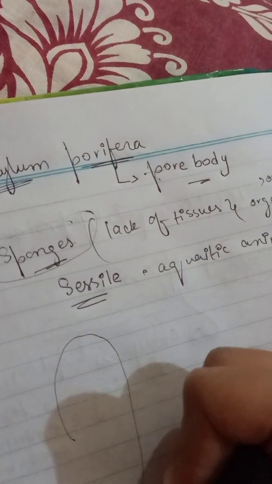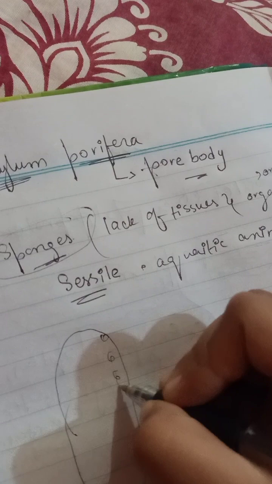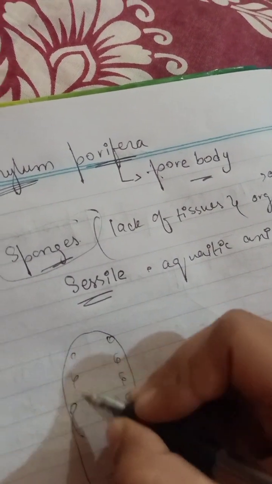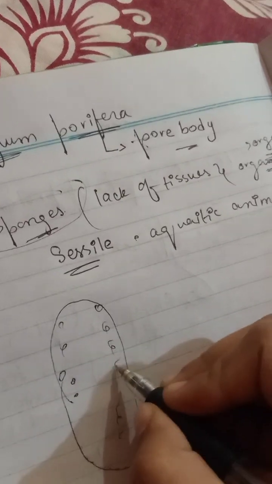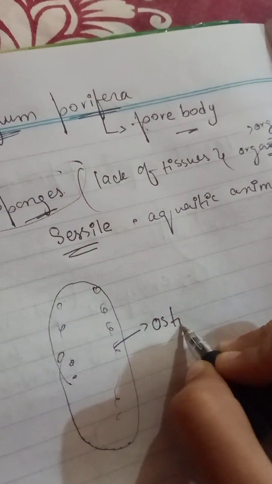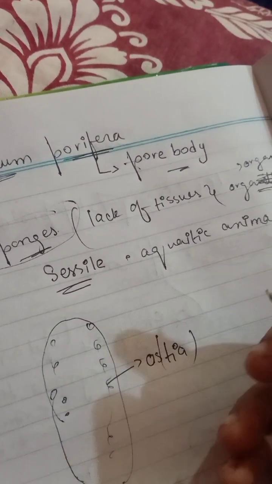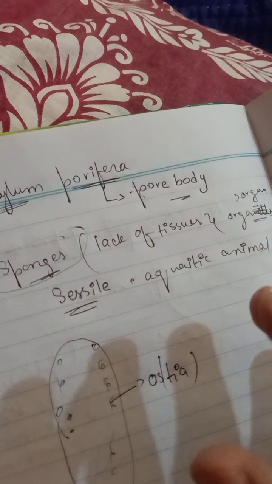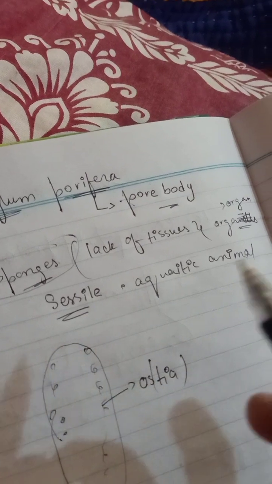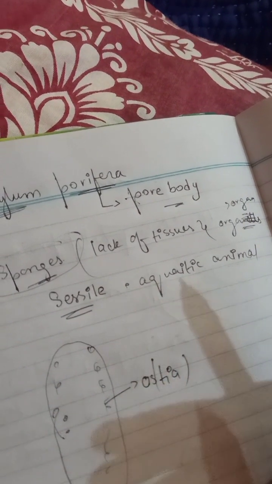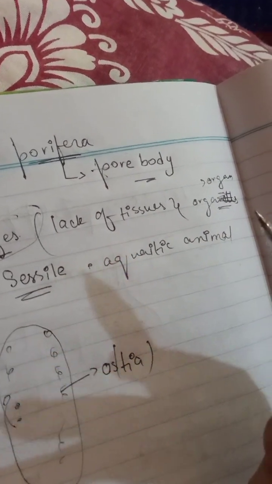They have pores in the body, and we call these holes or pores ostia. The body is multicellular, and they are a few millimeters or even a meter long.